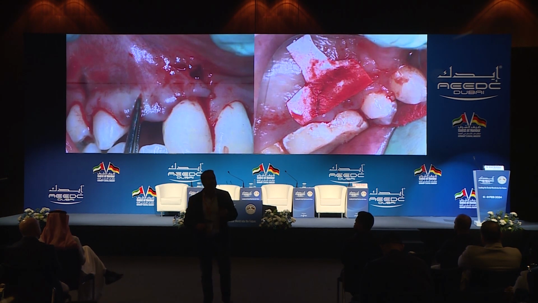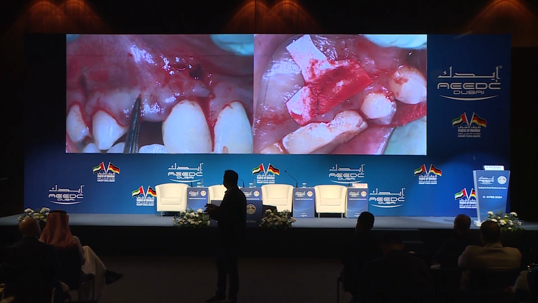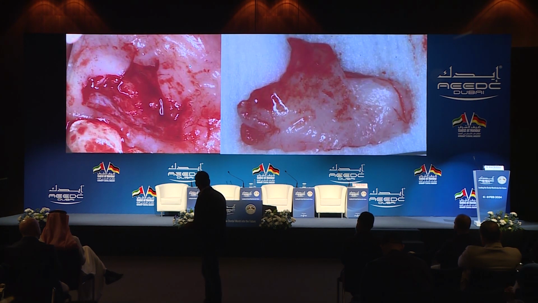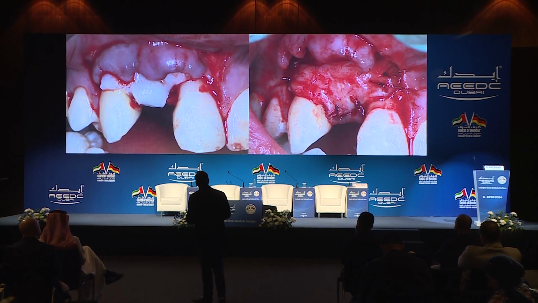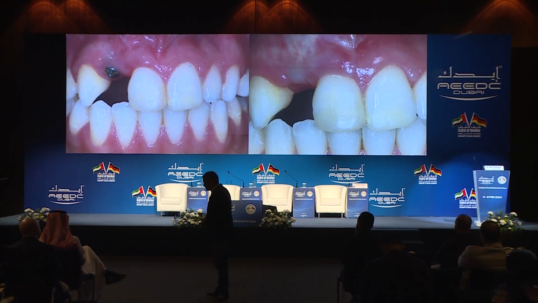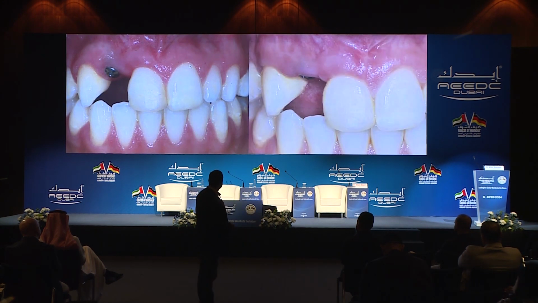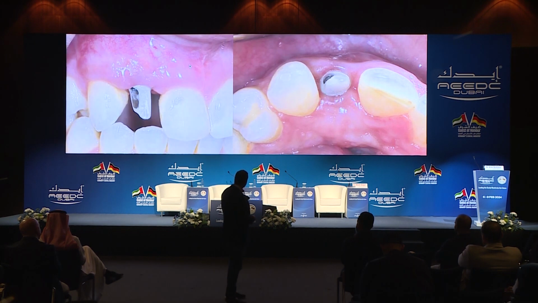So we always do our connective tissue graft customized, trying to build the connective tissue vertically and horizontally. And this is the connective tissue graft placed in a position where we suture it and put the implant to sleep. And then we wait 3 months for the maturation of the soft tissue. And after 3 months, we just connected the abutment.